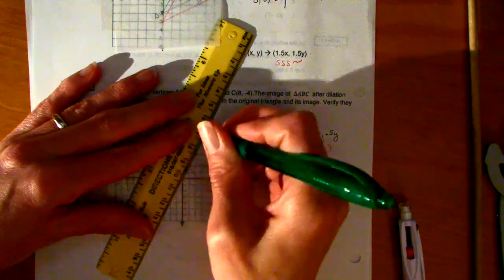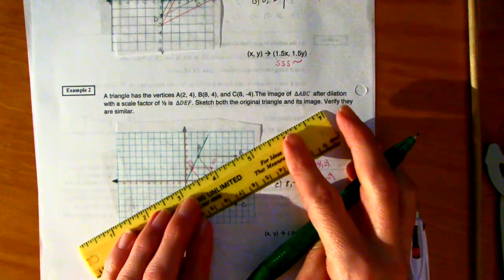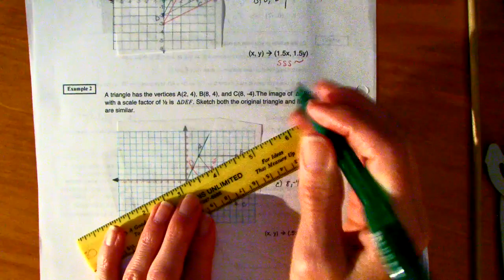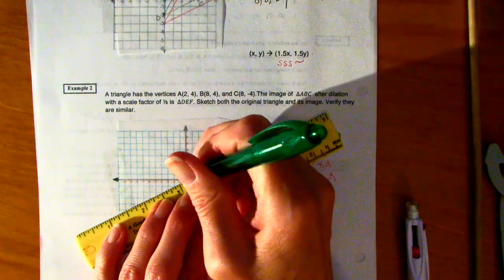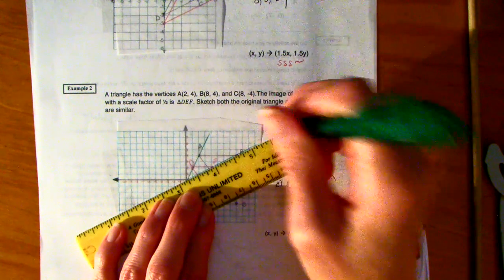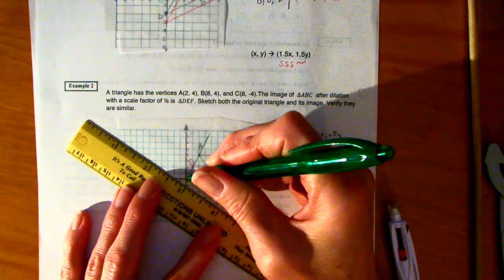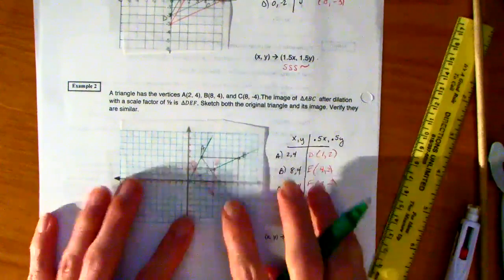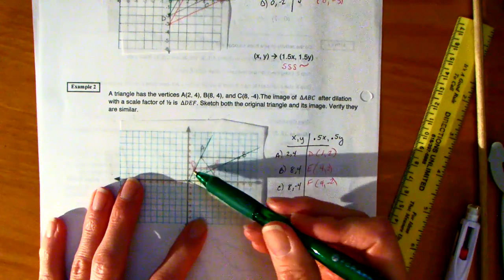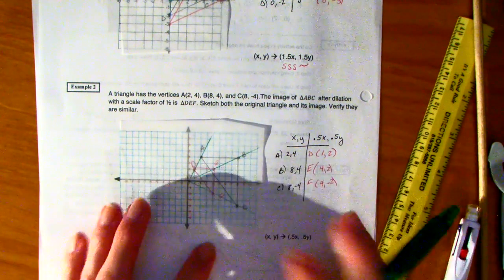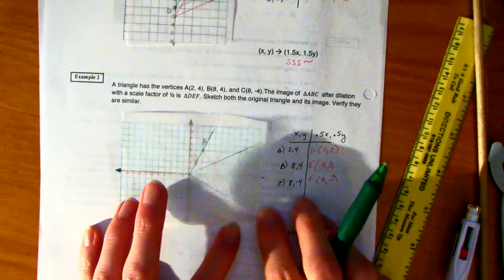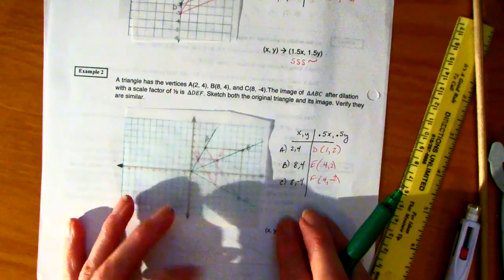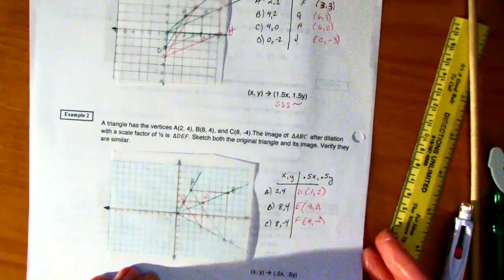Origin to B. And the origin to C. And what do you notice? It's going through also your reduced image. Pretty cool, huh?